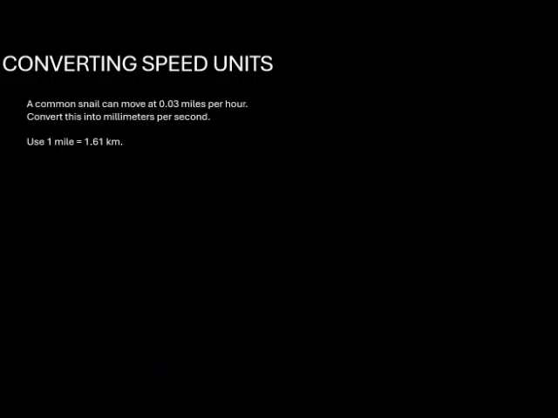We'll do another example with speed units here. This question says that a common snail can move at 0.03 miles per hour. Convert this into millimeters per second. Let's first write down what we have and what we need.